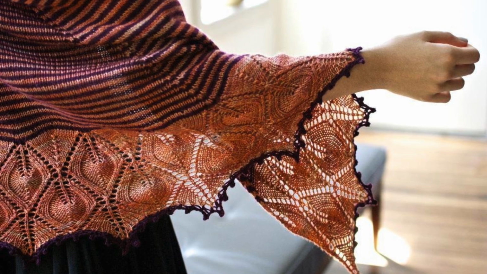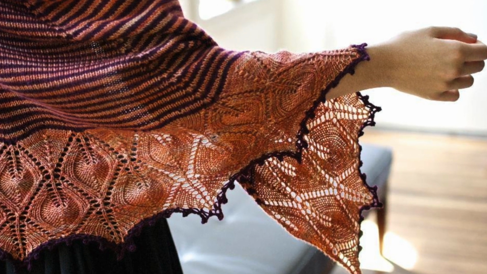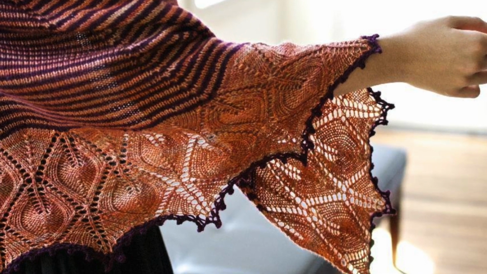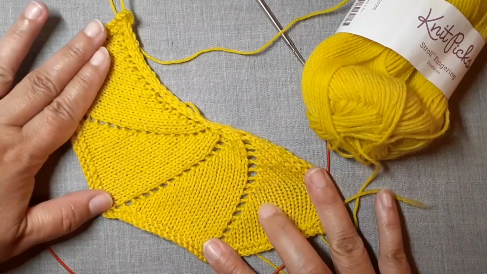Now to see this shawl construction in action, look at Winter Wonderland by Kristen Kapur. It has a stockinette body worked in stripes and then that lace edging, and you can see one of the increase lines worked right there to create that shawl shape.